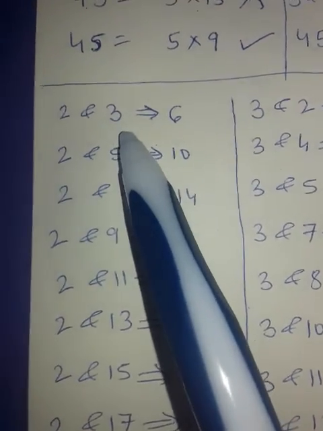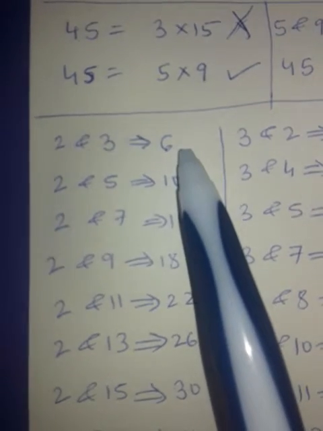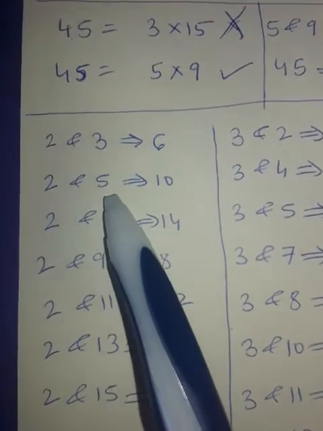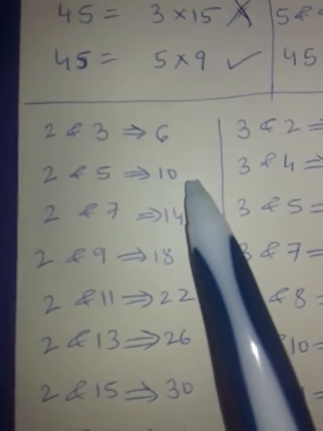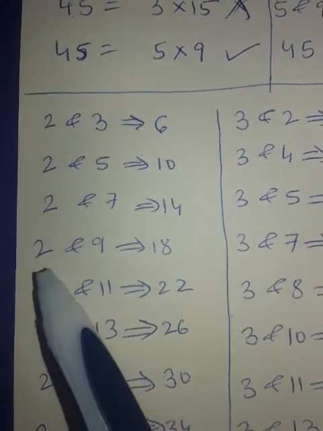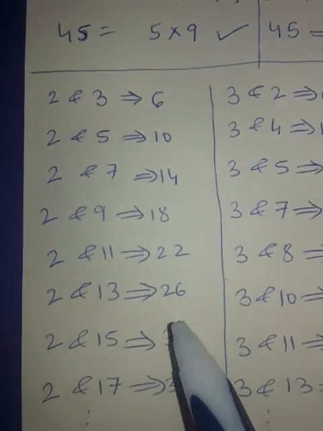2 and 3. Do they have a common factor? No. So any number divisible by 2 and 3 will be divisible by their product, that is 6. Any number divisible by 2 and 5 will be divisible by 10. 2 and 7, divisible by 14. 2 and 9, divisible by 18, and so on.